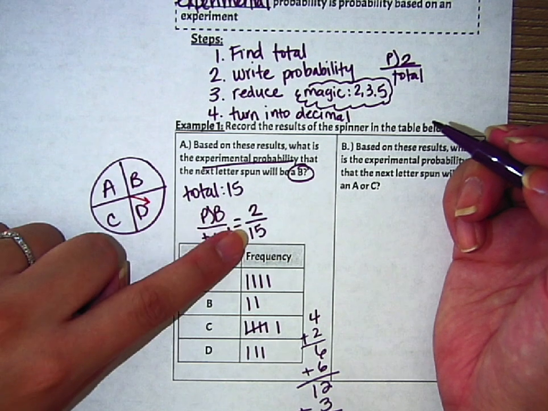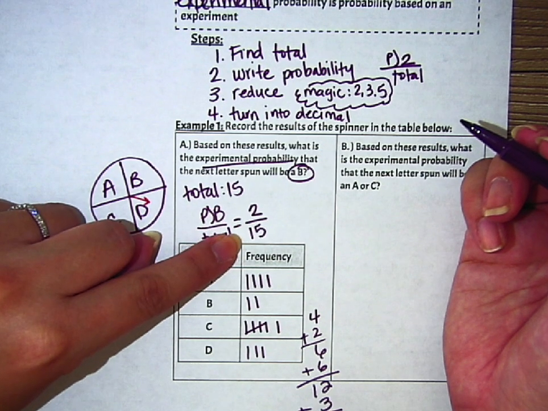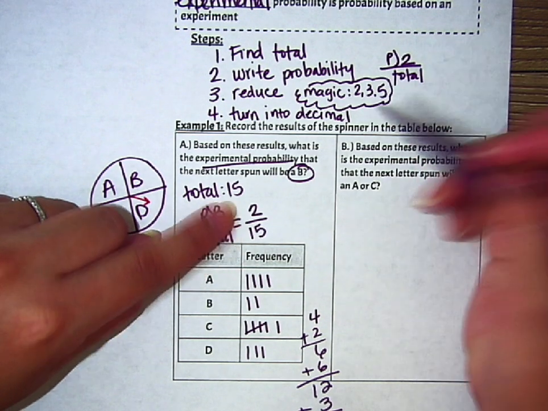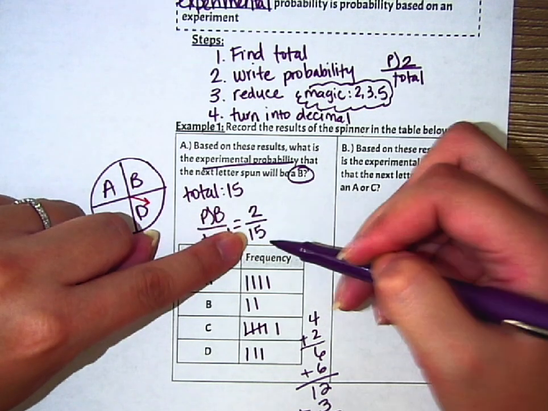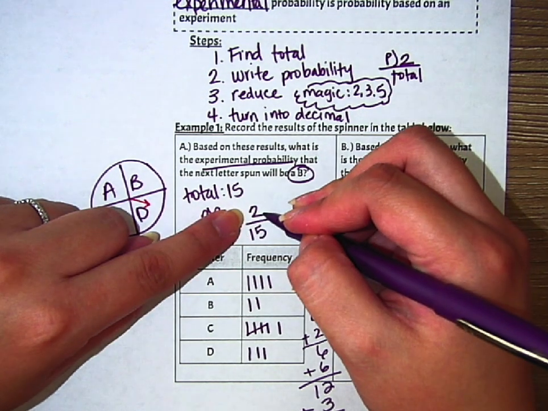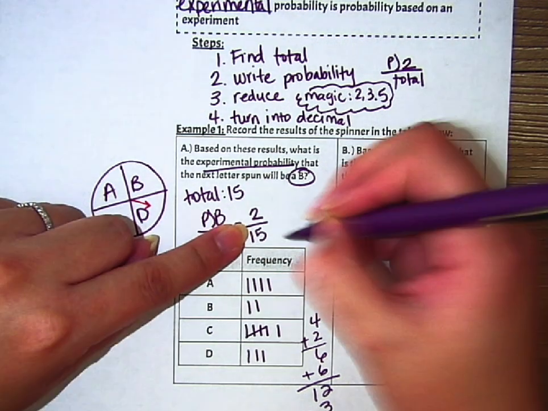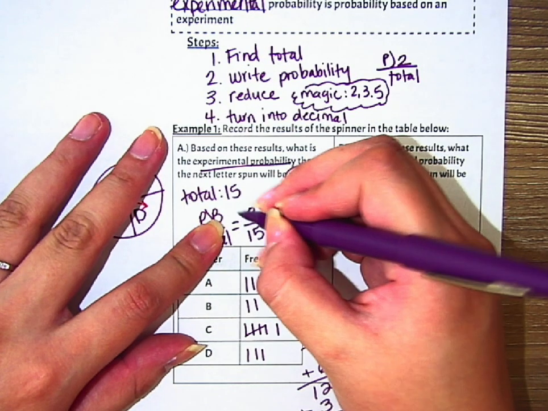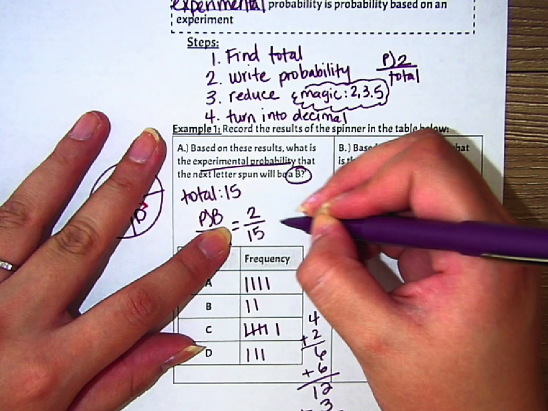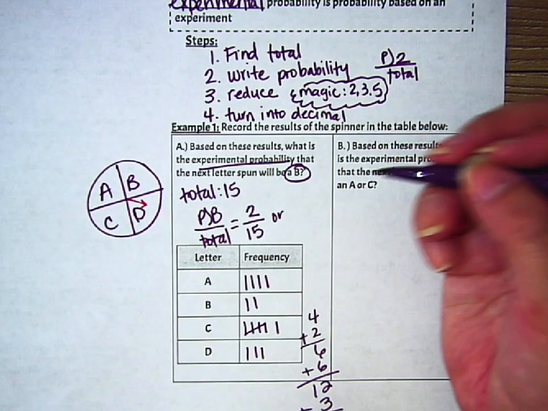Third step is to reduce. Can I reduce 2 over 15? Well, no, because 2 can go into 2, but not 15. Same thing for 3. 3 can go into 15, but not 2, and 5, nope. So that is going to stay 2 over 15, or we have to make this into a decimal.